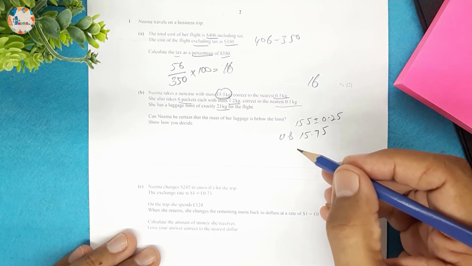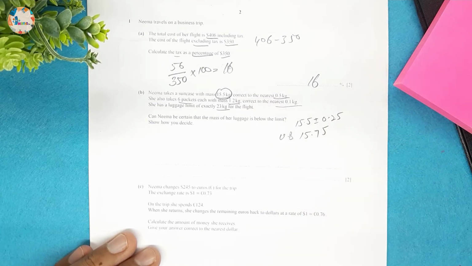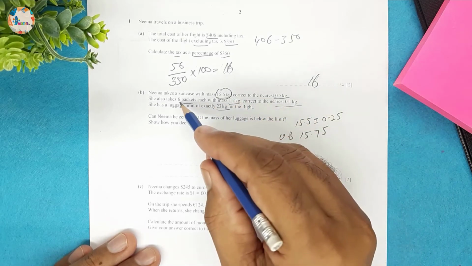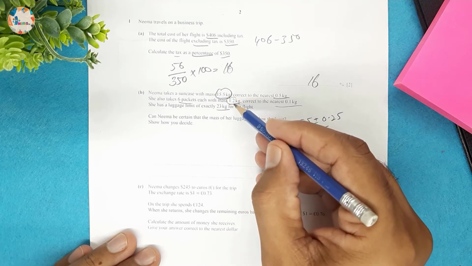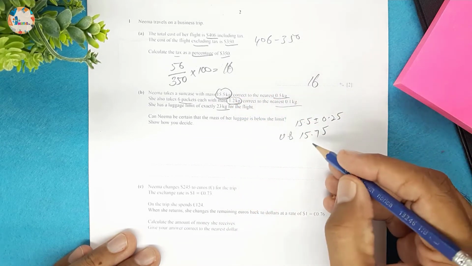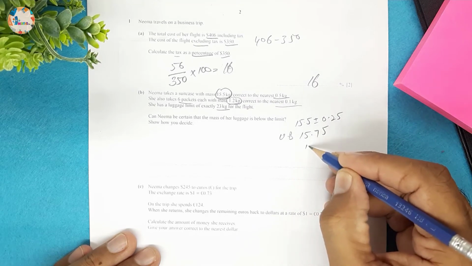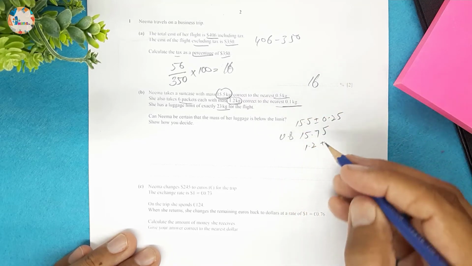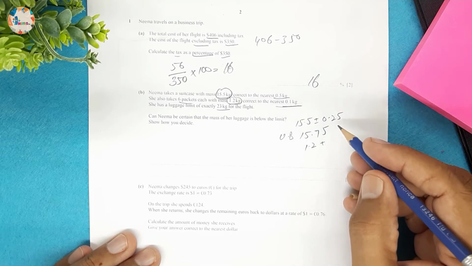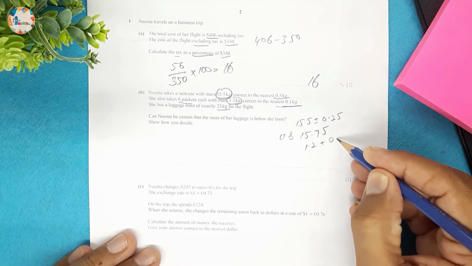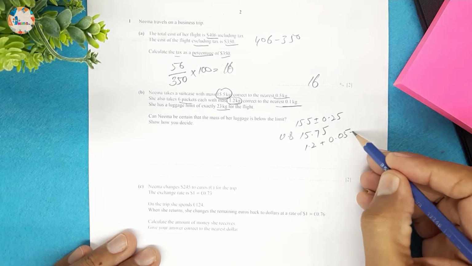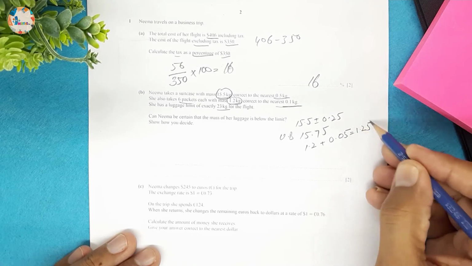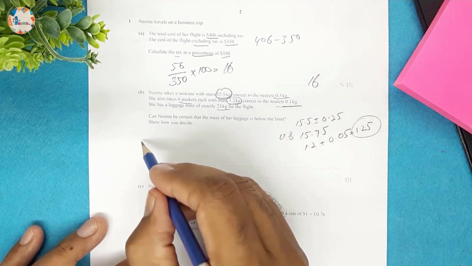Now we can calculate the upper bound for the 6 packets, each with mass 1.2 kg. To the nearest 0.1, so we will add 0.05 for this one, and this will be equal to 1.25.